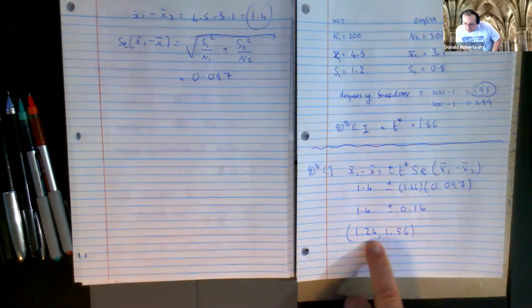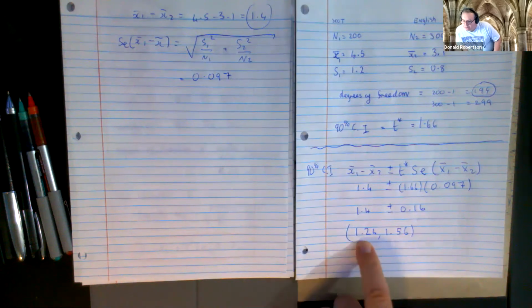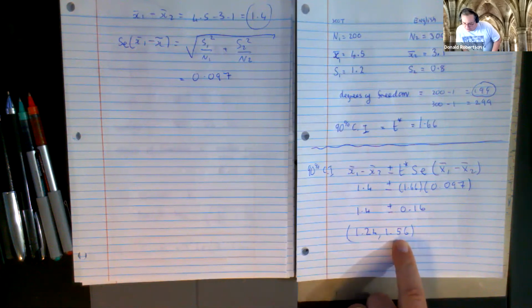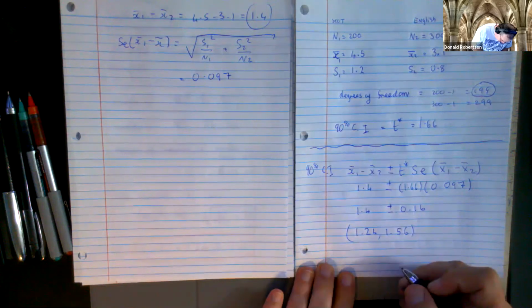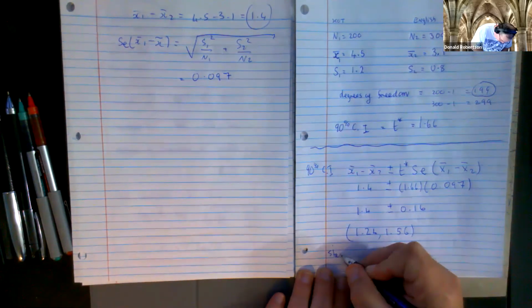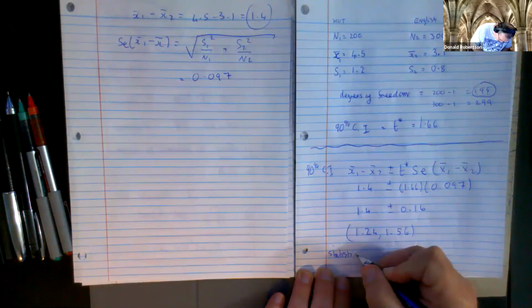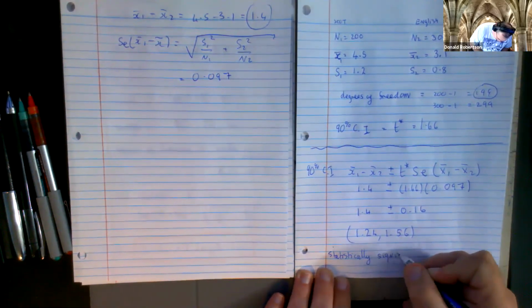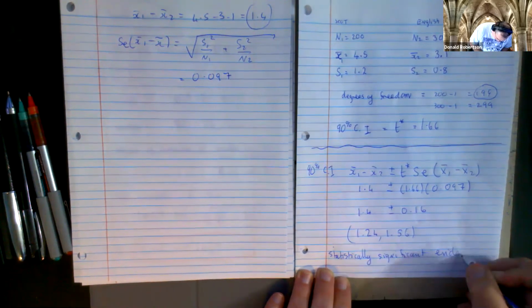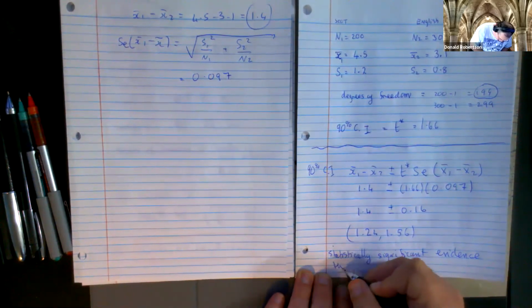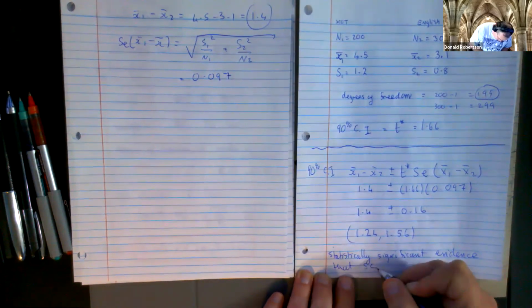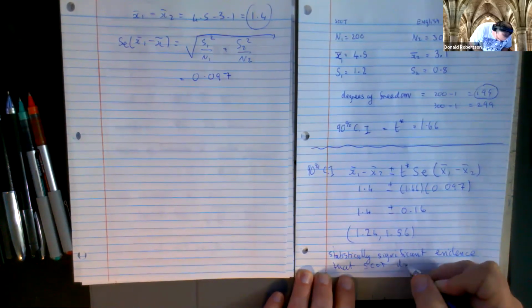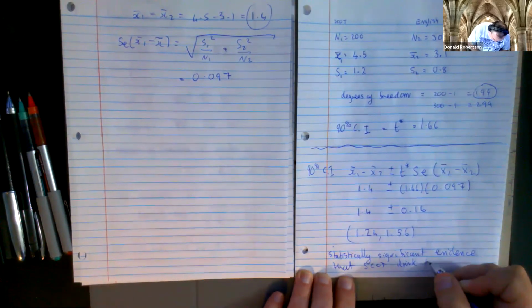This interval contains nothing but positive numbers. Great. From 1.24 all the way up to, it could be as much as 1.5 days. So I can make a pretty good conclusion here. I could say that there was statistically significant evidence that Scottish people drink more often than English people.